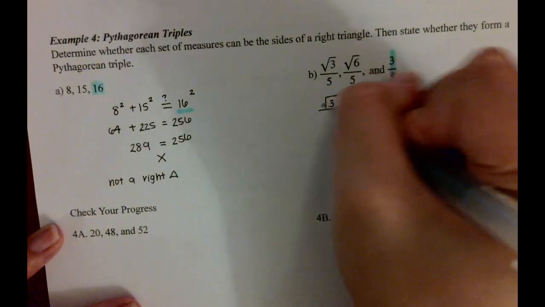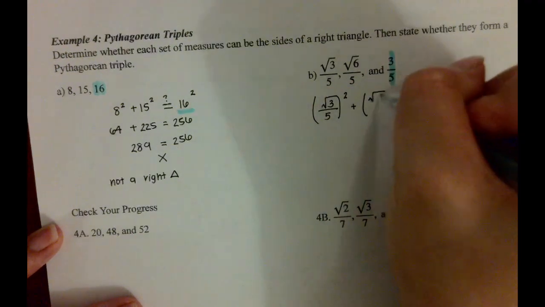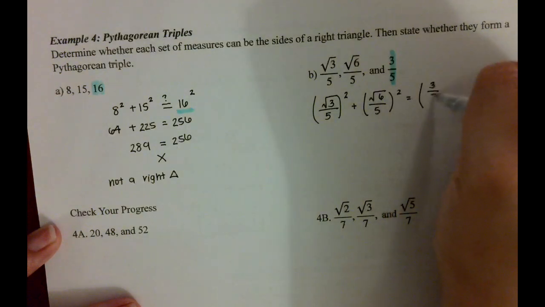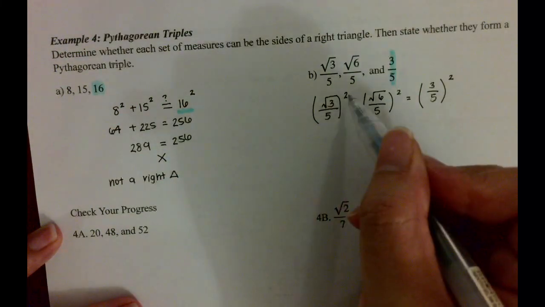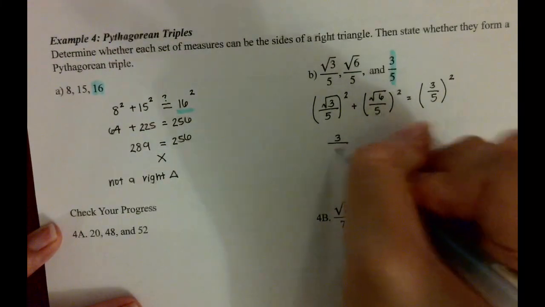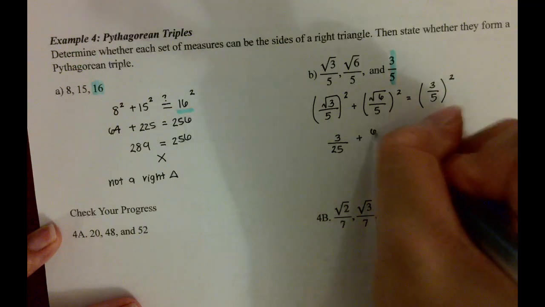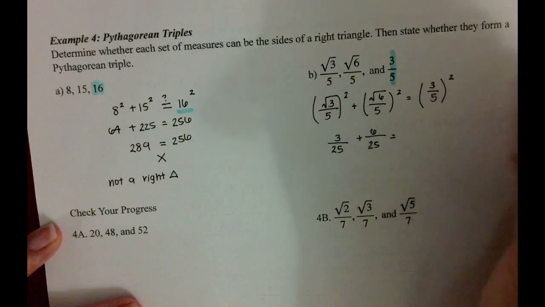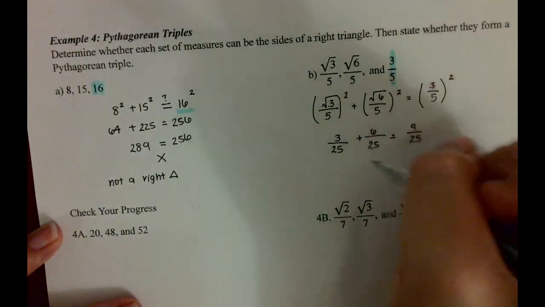So square root of 3 over 5 squared plus square root of 6 over 5 squared, does it equal 3/5 squared? Okay, so this square root of 3 squared becomes 3, 5 squared is 25, square root of 6 squared is 6, 5 squared is 25, 3 squared is 9, 5 squared is 25. 3 over 25 plus 6 over 25 means 9 over 25.